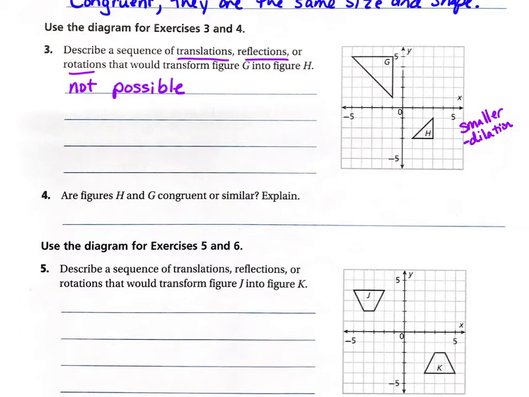So are they congruent or similar? Well, I can tell that figure G has lengths that are 4 and 4, and H has lengths that are 2 and 2. So it is similar. Figure H has lengths that are half the size. So they're similar. Figure H is the same shape but smaller.